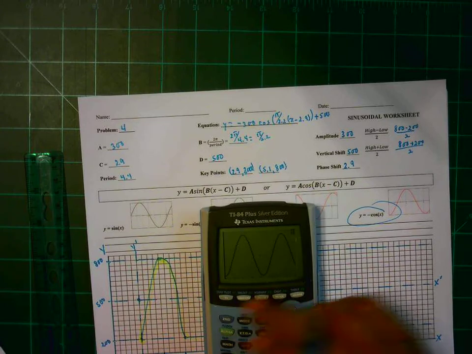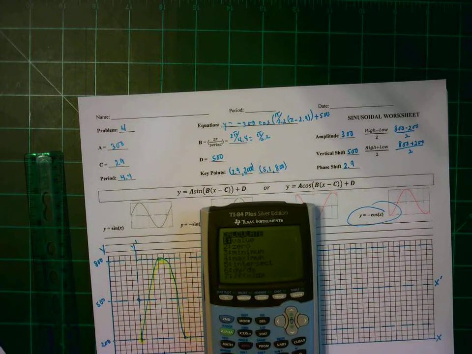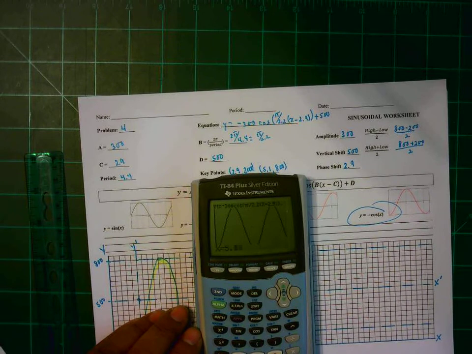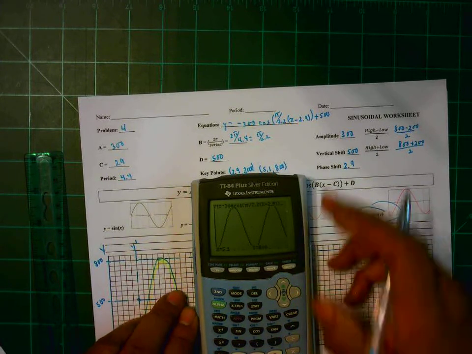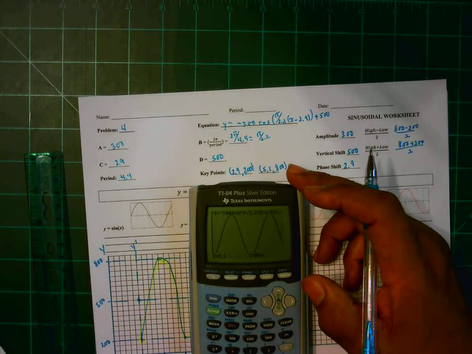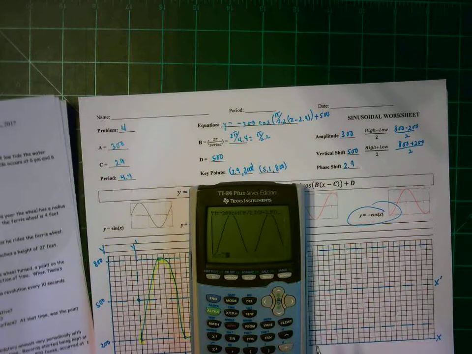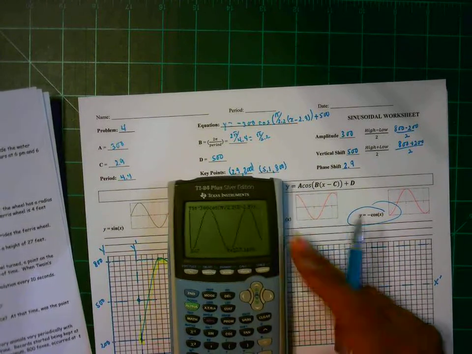Now let's check and see what our value is going to be. So we're going to check 2.9, and we get 200. That's good. Now we're going to check 5.1, and we get 800. Okay, so we're good there. Now we're asked what the value is at 7. So if we put in 7, we see the value is 227.